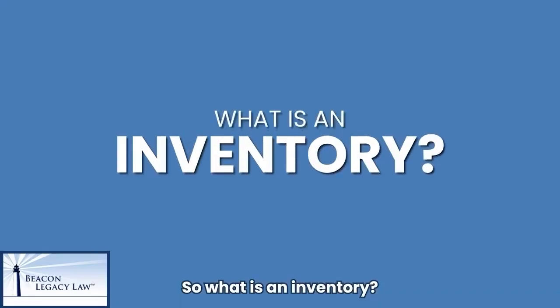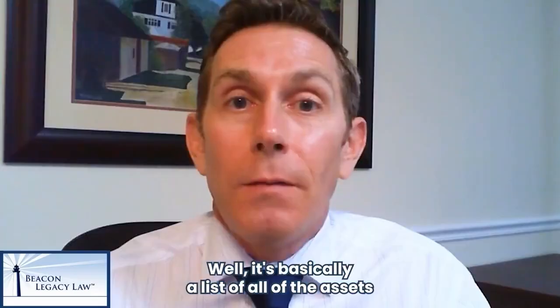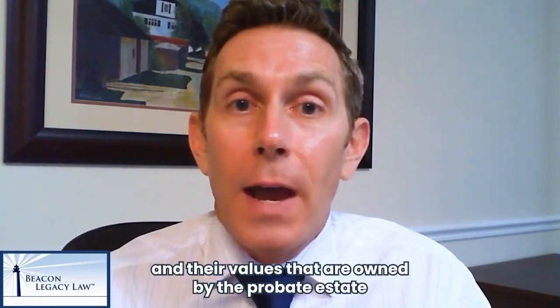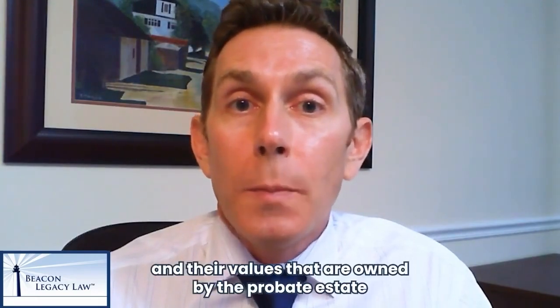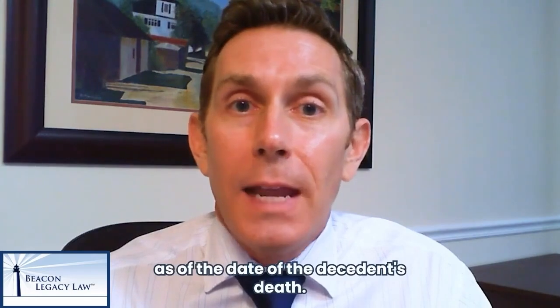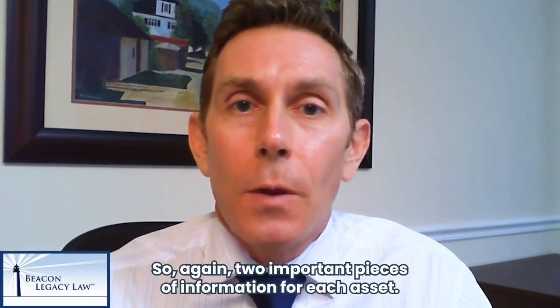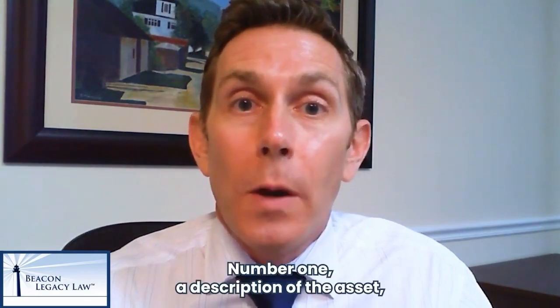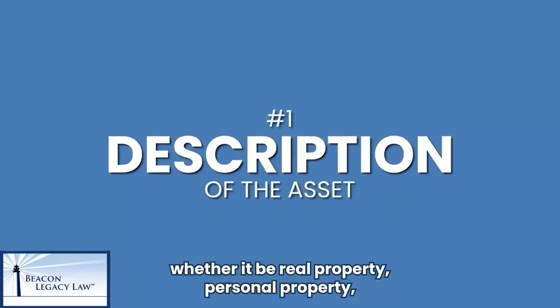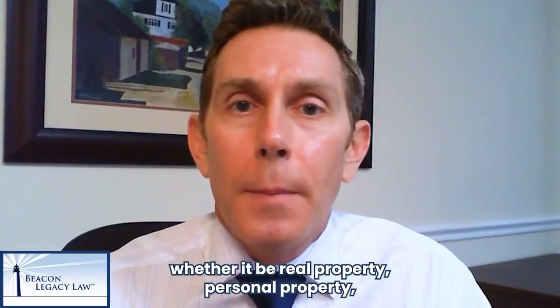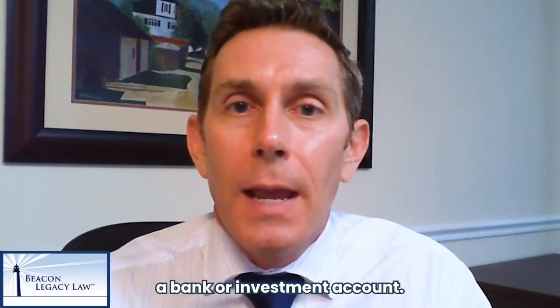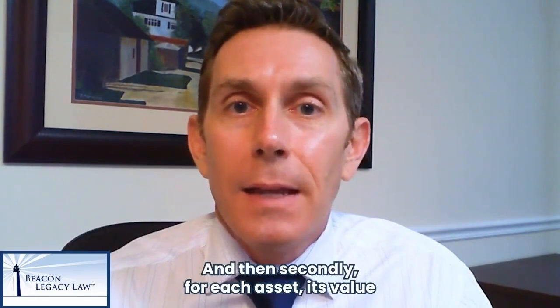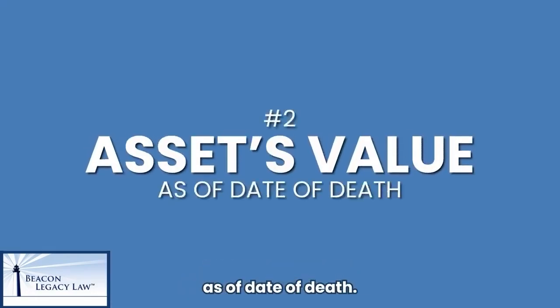So what is an inventory? Well, it's basically a list of all of the assets and their values that are owned by the probate estate as of the date of the decedent's death. So again, two important pieces of information for each asset. Number one, a description of the asset, whether it be real property, personal property, a bank or investment account. And then secondly, for each asset, its value as of date of death.